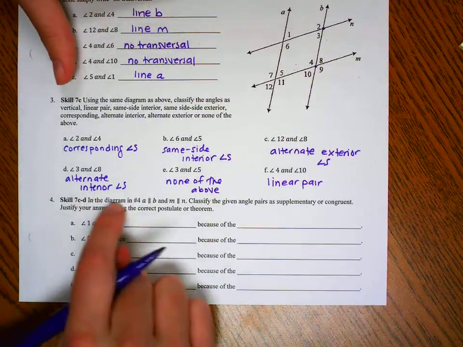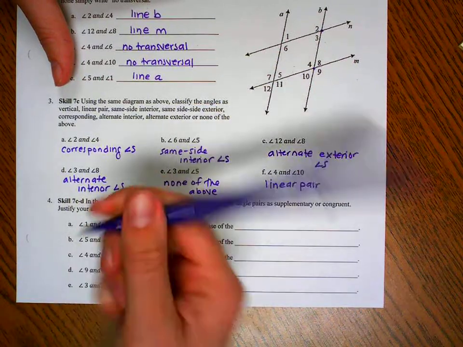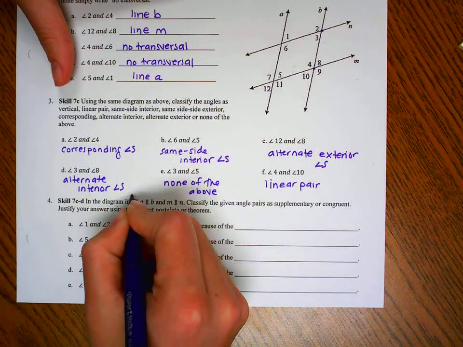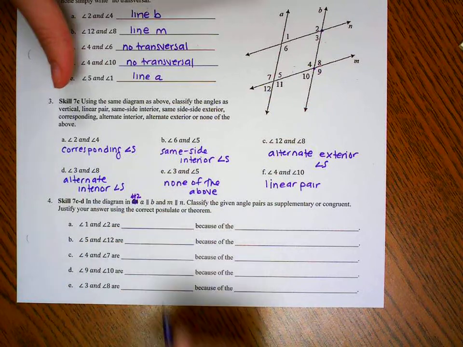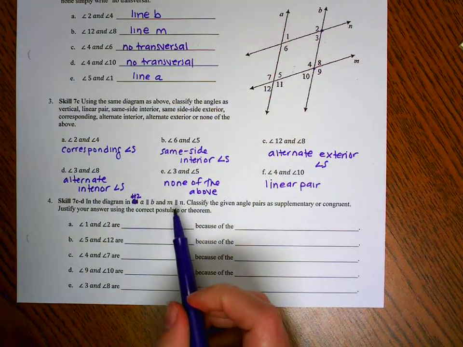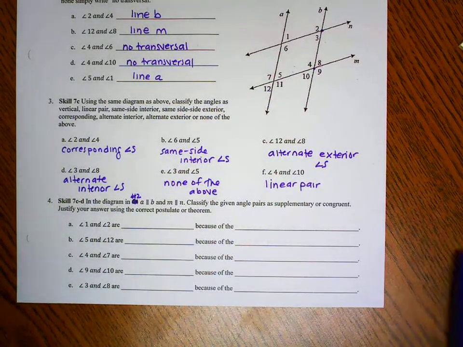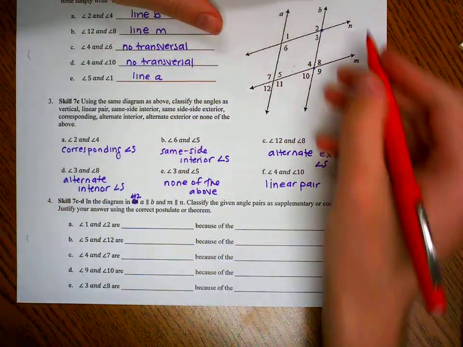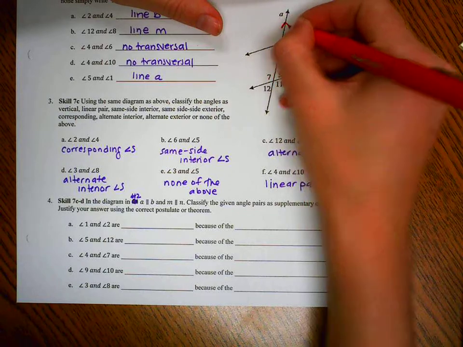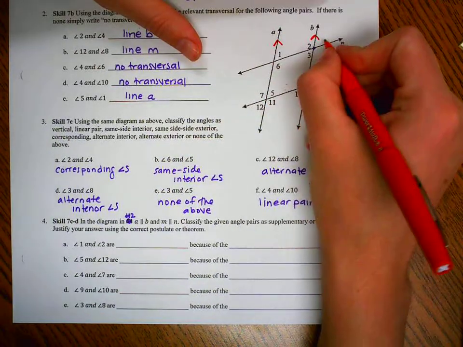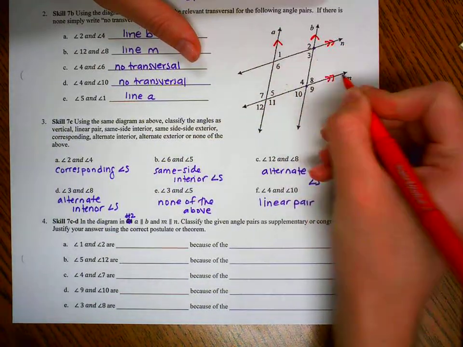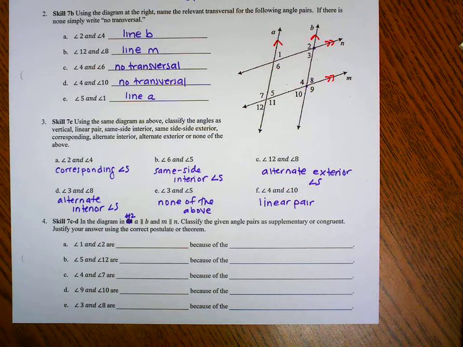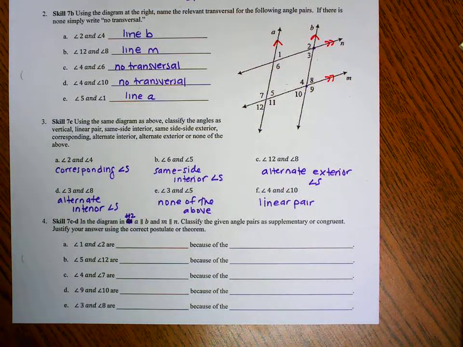It says in the diagram in number 4, we really just mean the one that we've already been using. So in number 2, A is parallel to B, M is parallel to N. So what I'm going to do is I'm going to go up here. Now we know that A is parallel to B, and now we also know that N is parallel to M. So we use a different number of arrows for different sets of parallel lines.